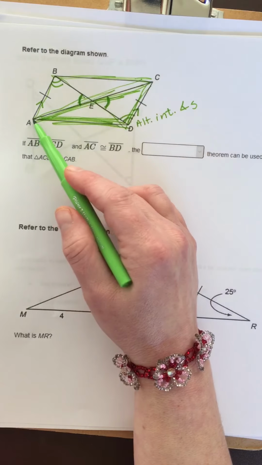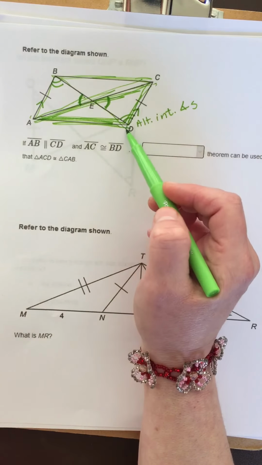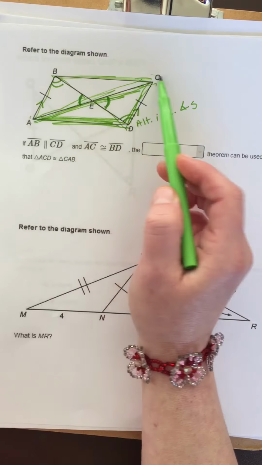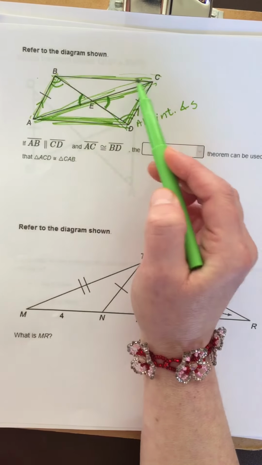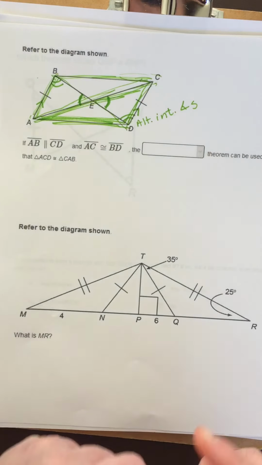ACD. CAB. I'm sorry, you guys. I'm having a moment, aren't I? All right, well, let's keep marking up then.